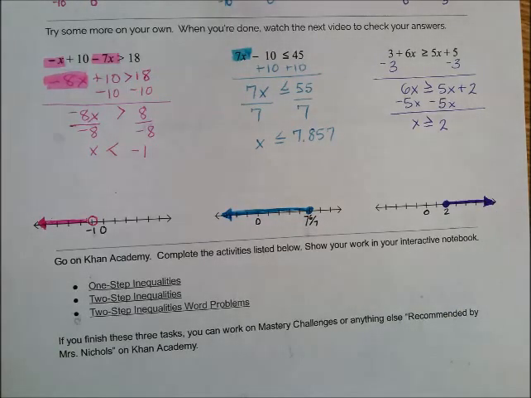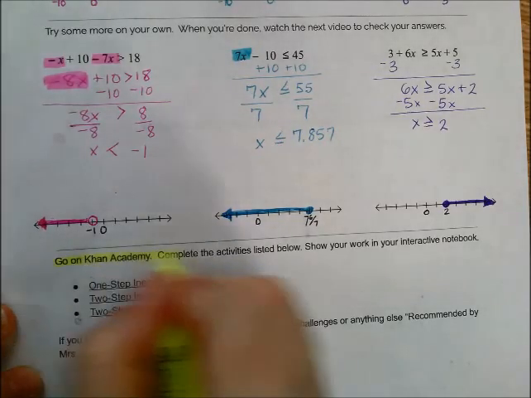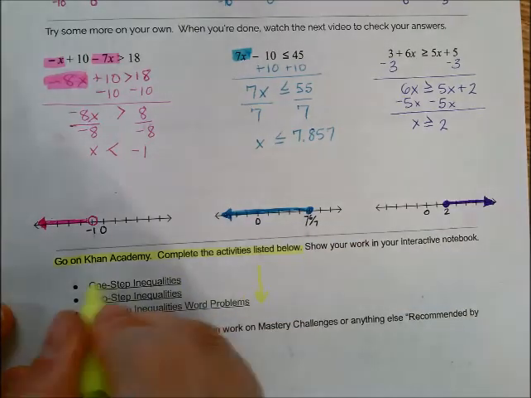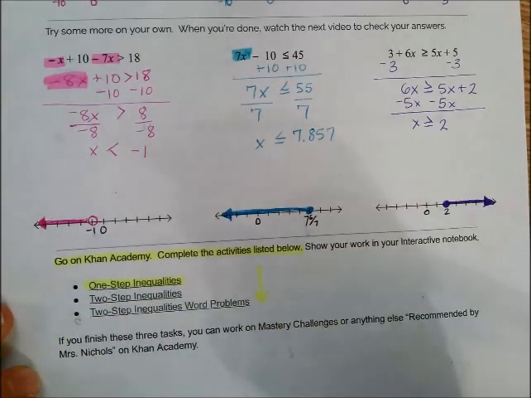At this point, you've completed the worksheet. What I'd like you to do, please, is write what it says below, go on to Khan Academy, and complete the activities listed below. They get harder as you go down the list, so I would suggest starting with one-step inequalities and moving on from there. If you need any help, please feel free to refer to these videos or watch some of the videos on Khan Academy.